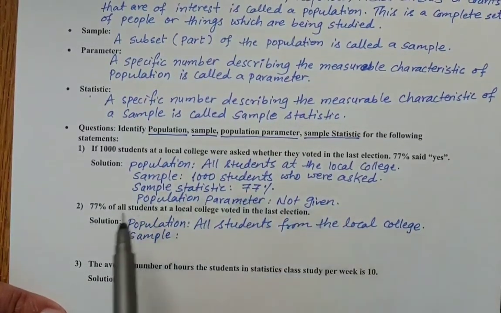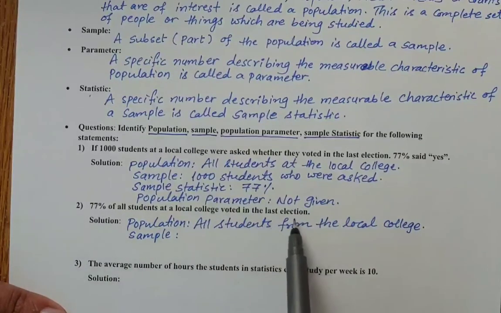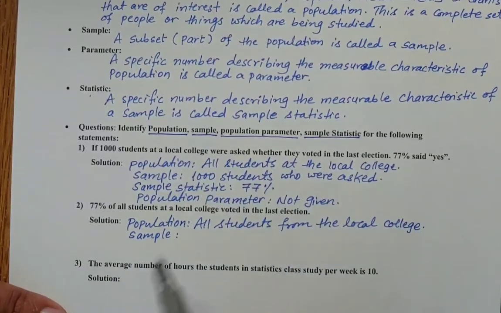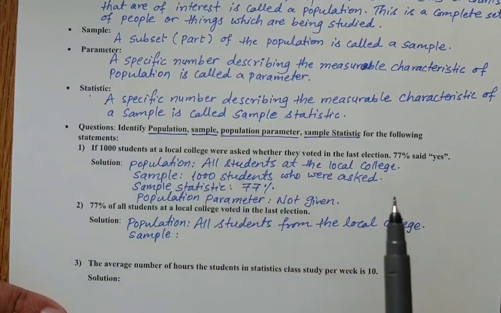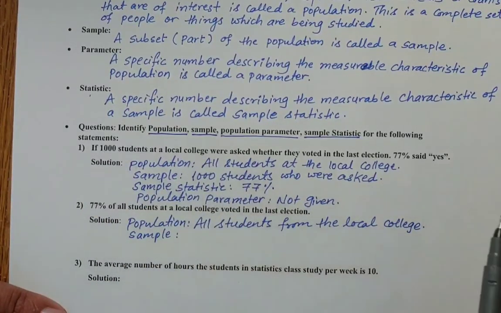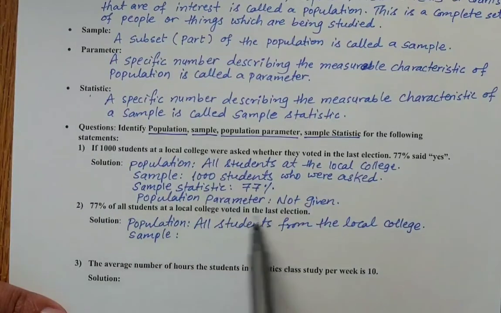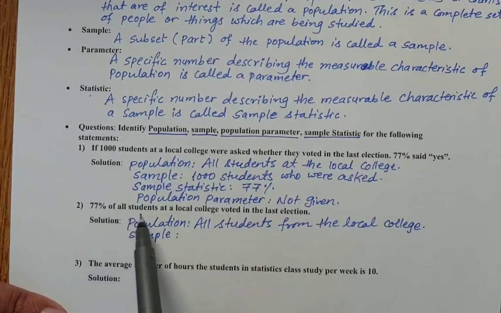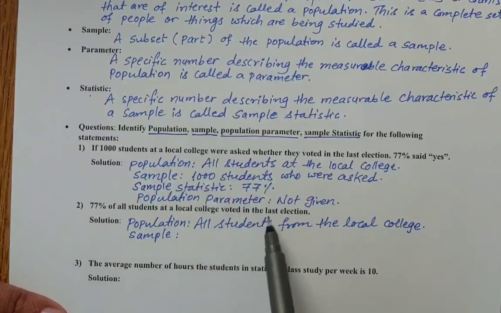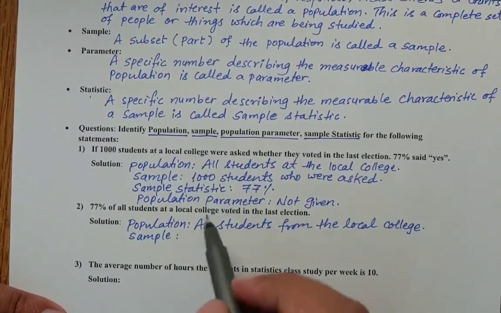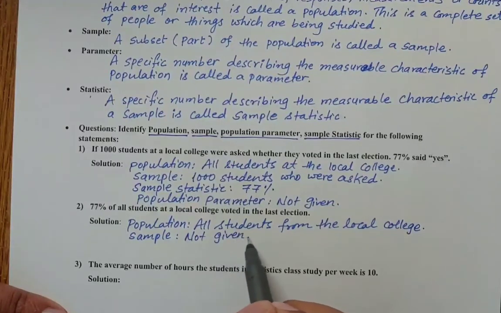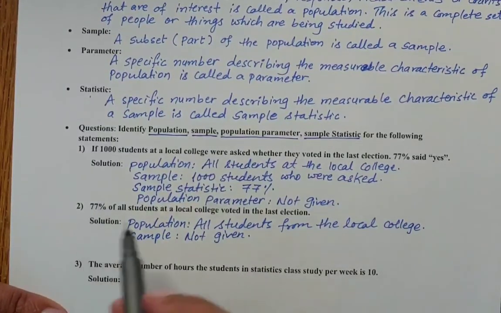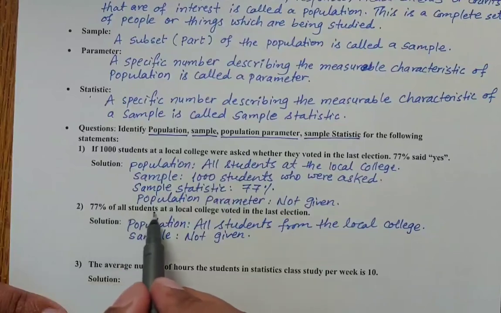Sample is not given. Here we don't have anything like they chose this many students. In the previous question we had 1000 students selected and asked, but here we don't have anything like that. It just said 77% of all students at the local college voted. So there is no information about a sample, so sample is not given. And this 77% is from all students, right?